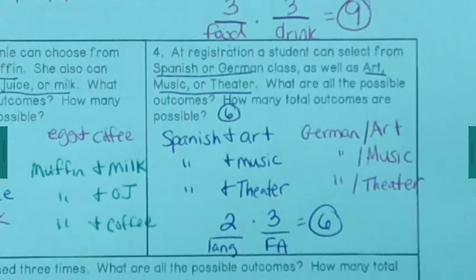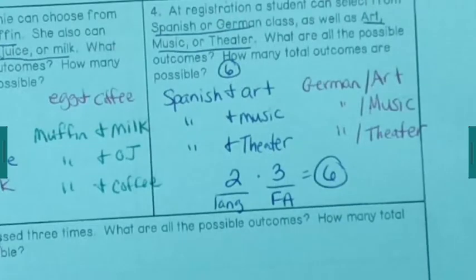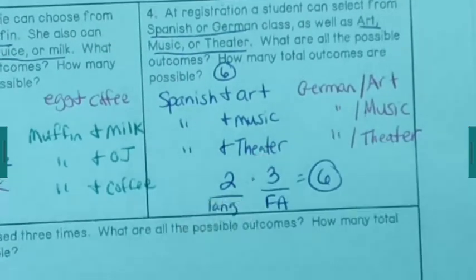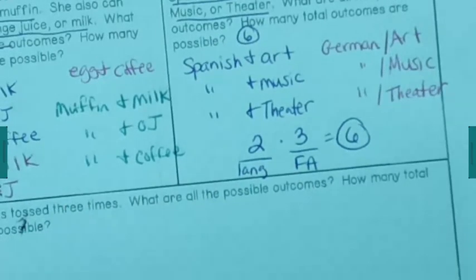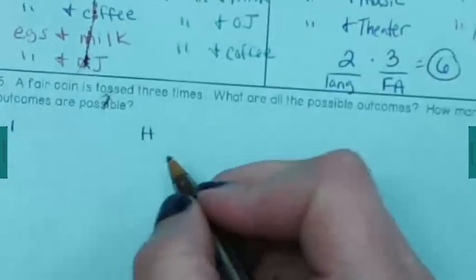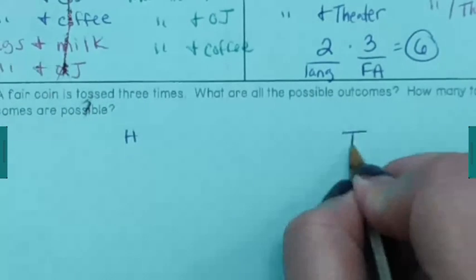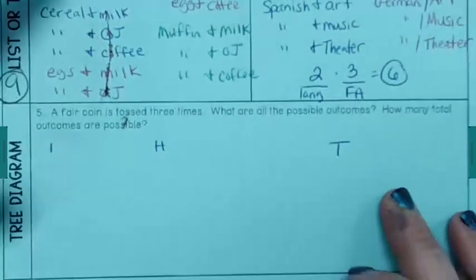All right, a tree diagram. Okay, a tree diagram is going to have branches. And this tree diagram says I am tossing a coin how many times? 3 times. Okay, so the first time I toss a coin, what could happen? Heads or tails. Okay, so I'm going to put a little 1 here so I know that's the first coin. Heads and tails. And I need to give myself some room because tree diagrams get a little big.